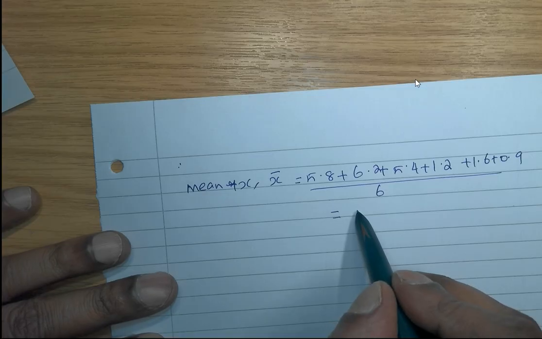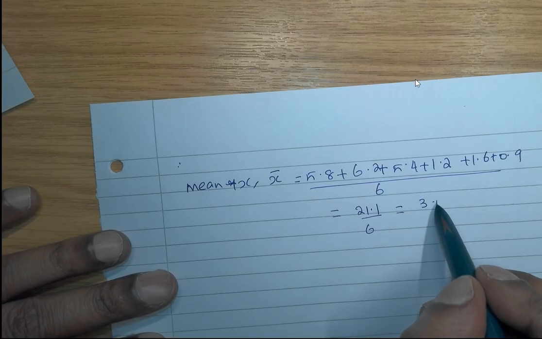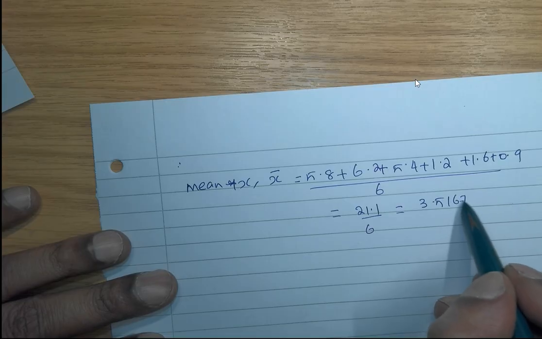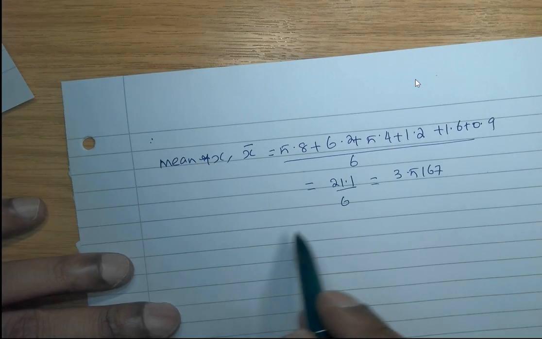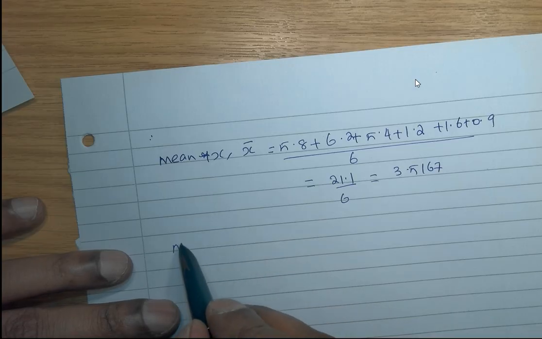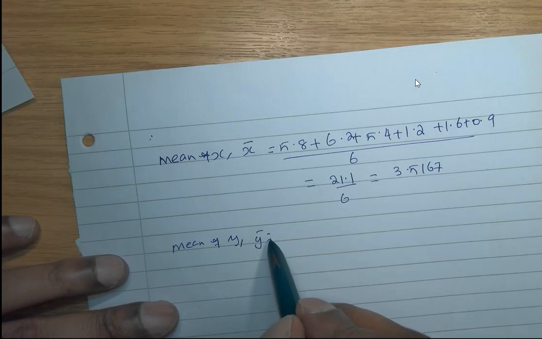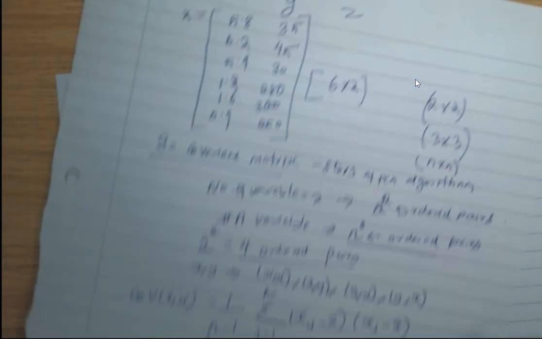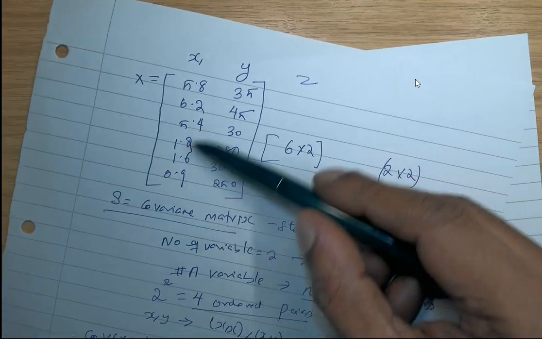This should be equal to 21.1 by 6, so that's roughly 3.5167. I already calculated this value, so that's why I'm writing it so fast. And then you can do the same for the mean of y: you sum all the values and then divide by 6, where 6 is the number of samples.